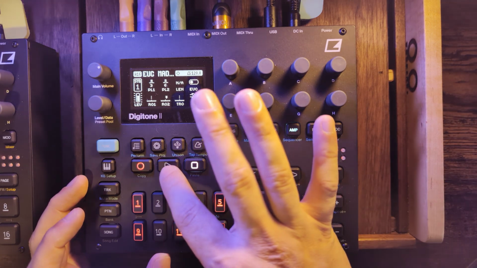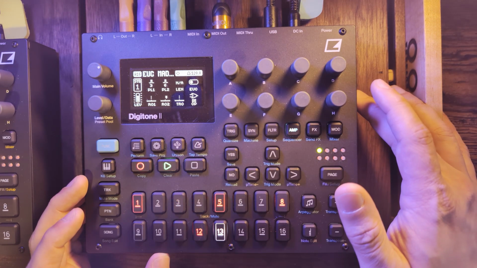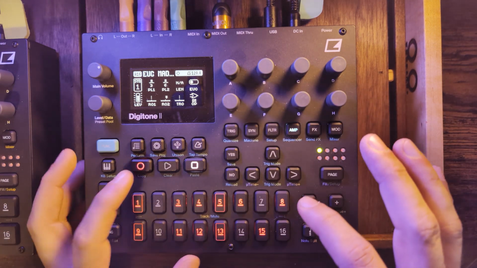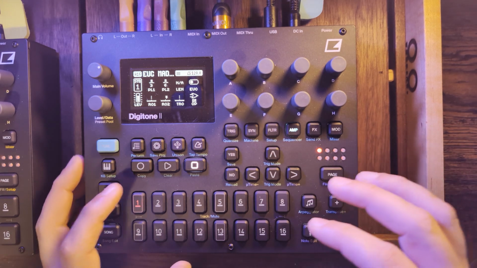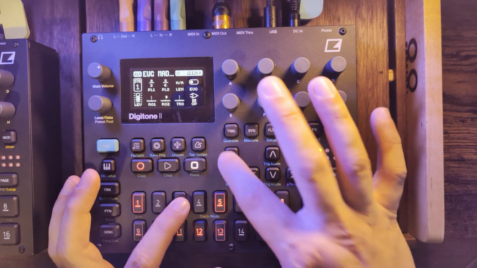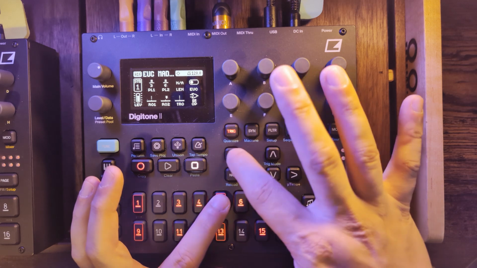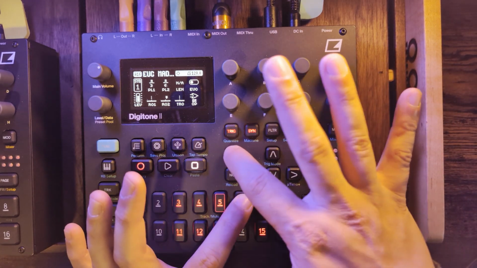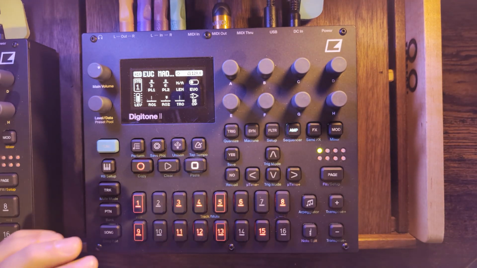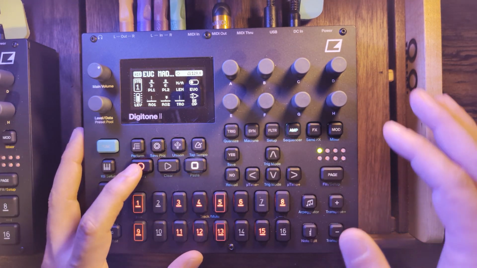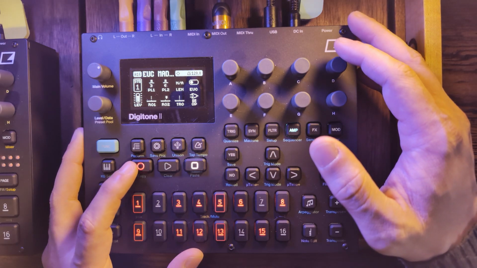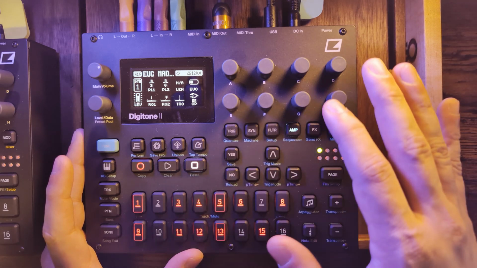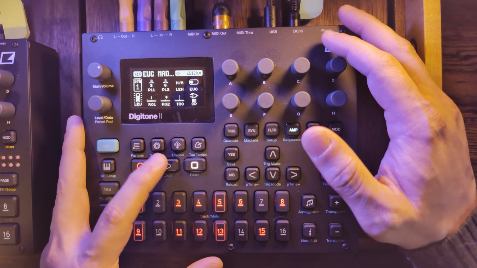So let's just hear, this is the sequence. So I just parameter locked a bunch of random stuff, and like the bass sound is just a kick. But like this one is a sound from the sound pool, is completely different. You get the point. A bunch of different sounds. So then when you go to Euclidean, it does actually use those parameter locks, but it's not in the way you think. So let's just play this.